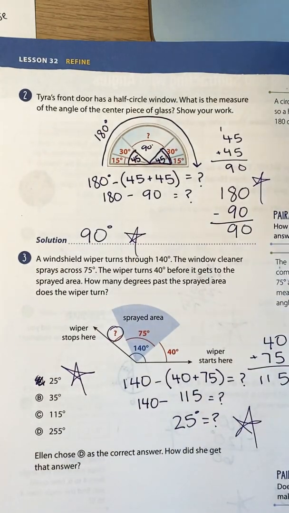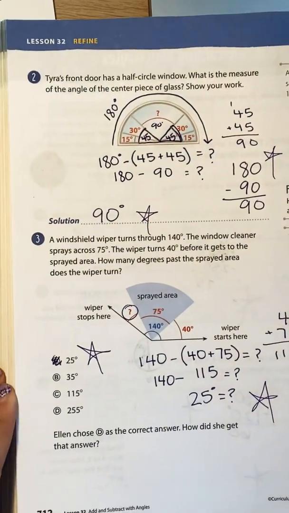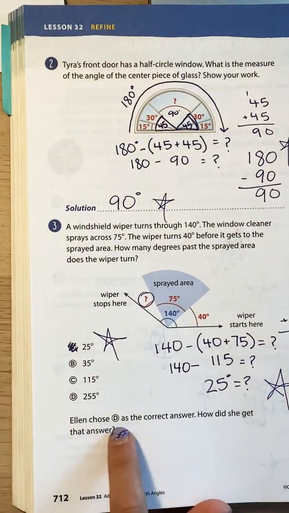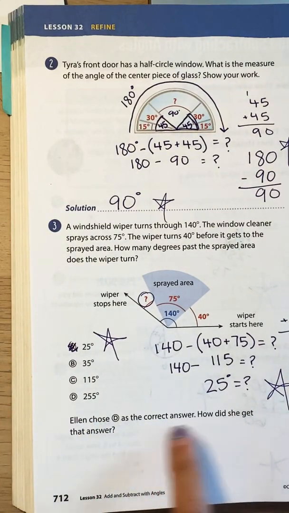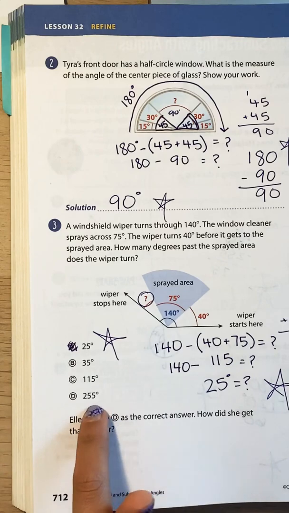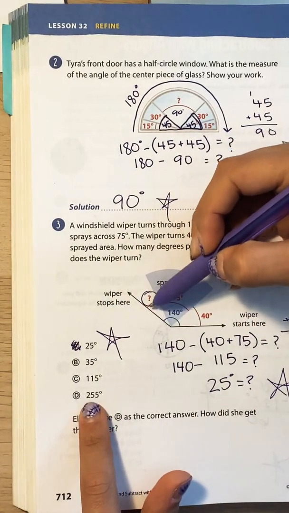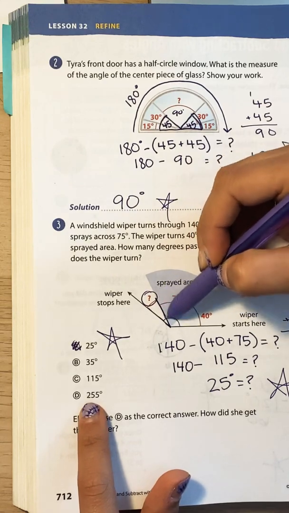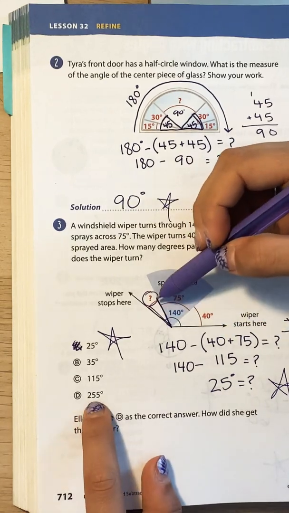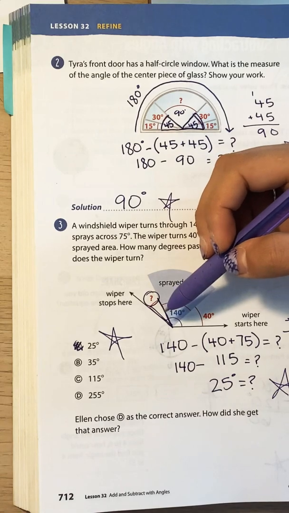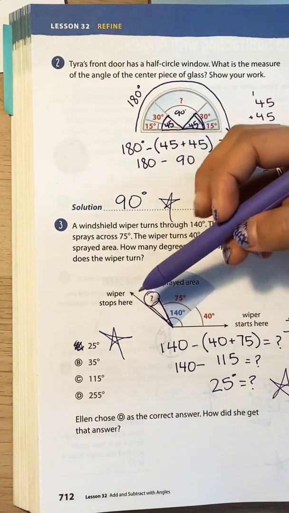And at the bottom, we have somebody who chose the wrong answer. Ellen chose D as the correct answer. How did she get that answer? So Ellen thought it was 255 degrees right here. So this little acute angle, somehow she ended up with 255 degrees. So how do you think she got that number?